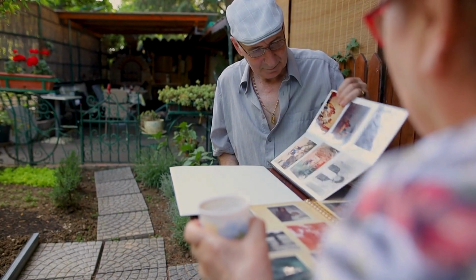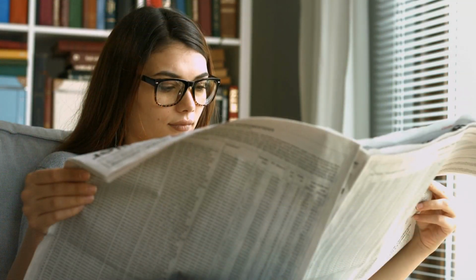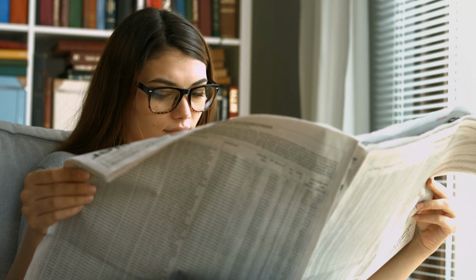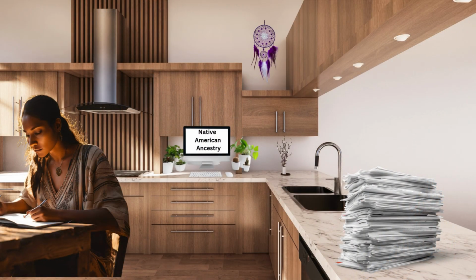Next, collect family records. Look for birth certificates, marriage licenses, and even newspaper clippings. Tribal names or affiliations might be mentioned, and older documents could provide the clues you need to identify connections to Native American tribes.